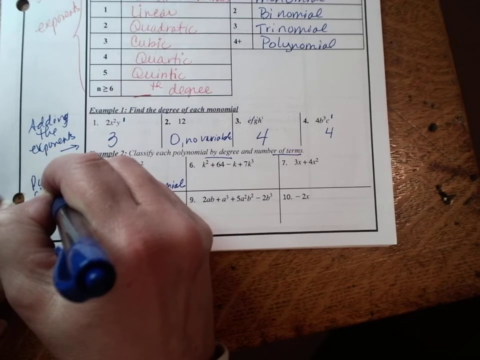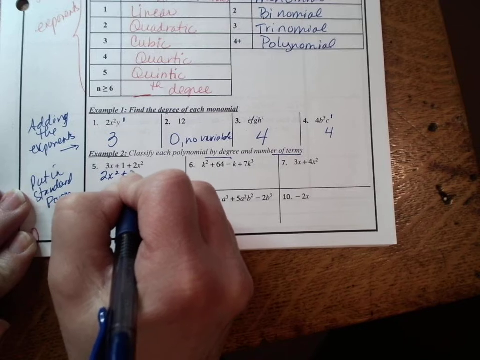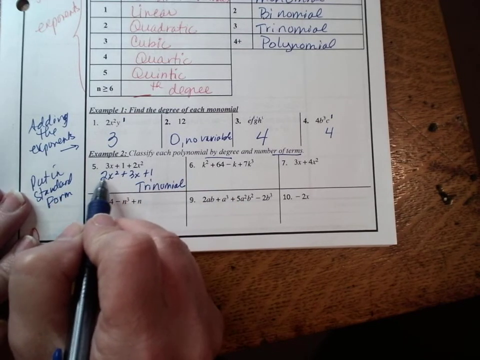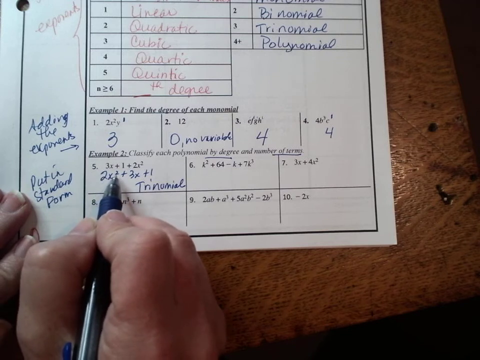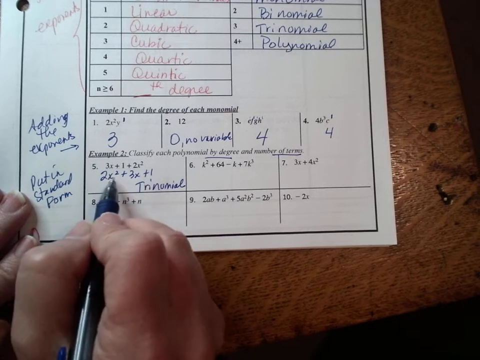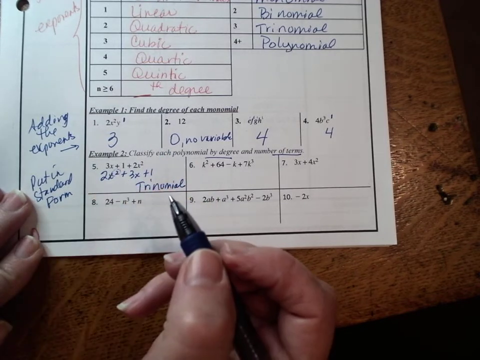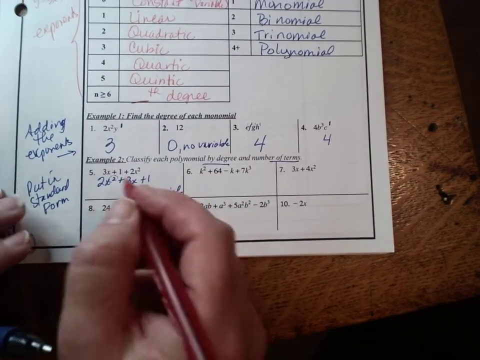Put it in standard form, meaning you're going to rewrite this to where it's 2x squared plus 3x plus 1. I'm just going to rewrite it to where the leading term has the highest exponent. Now, this is the highest exponent. When there's multiple terms, you look at only the leading term. So this is going to be a quadratic. It's going to be a quadratic trinomial.